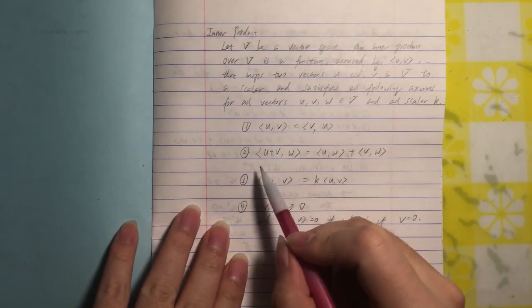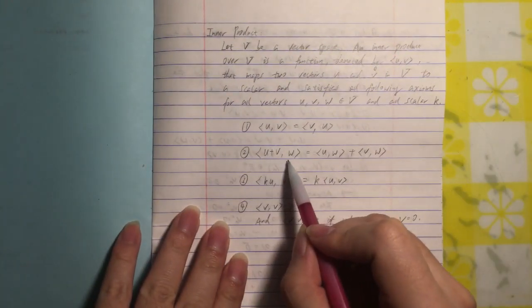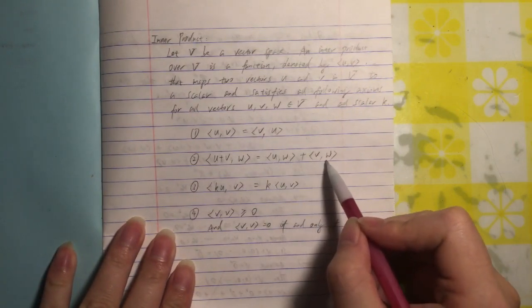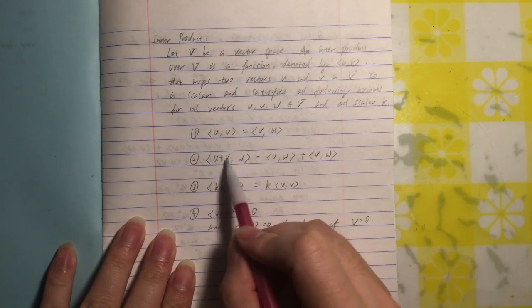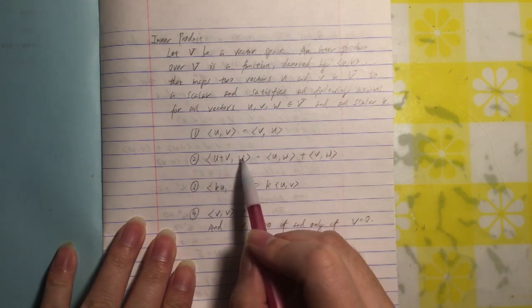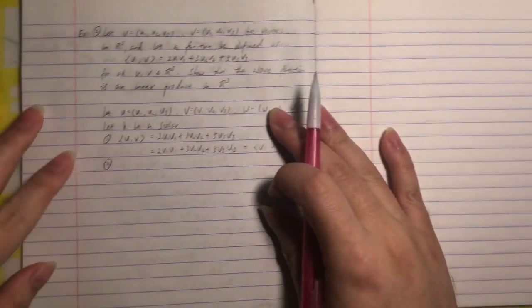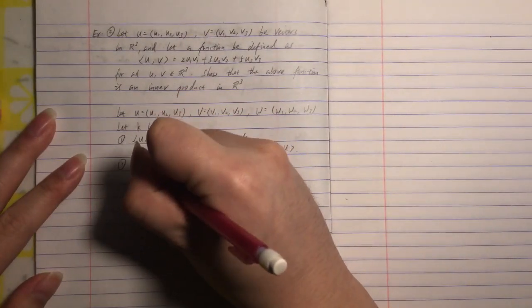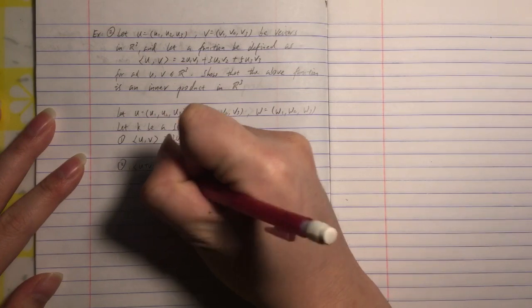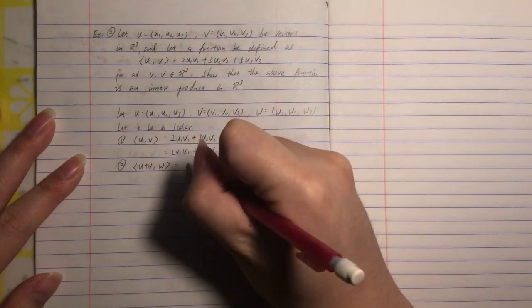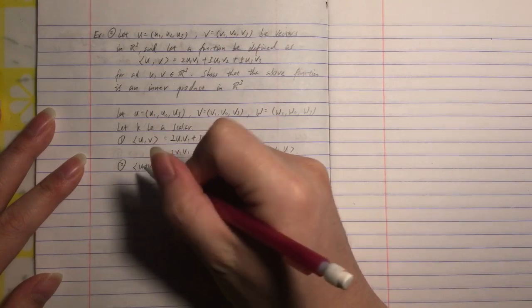Axiom 2 says the angle bracket of u plus v comma w is equal to angle bracket of u comma w plus angle bracket of v comma w. It's the distributive property. We distribute w to u and v. Here we need to add vectors u and v first.